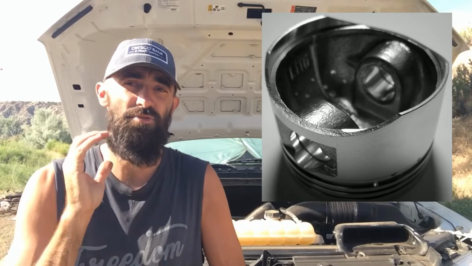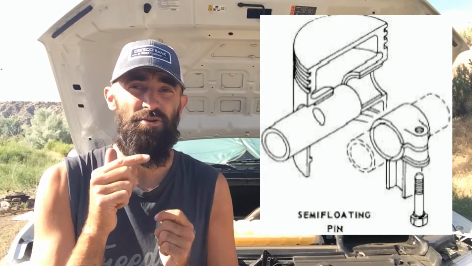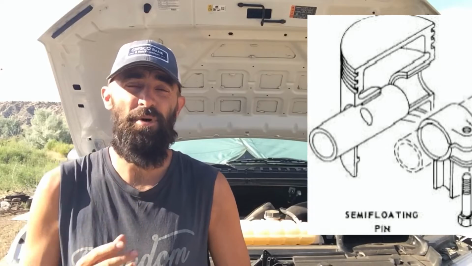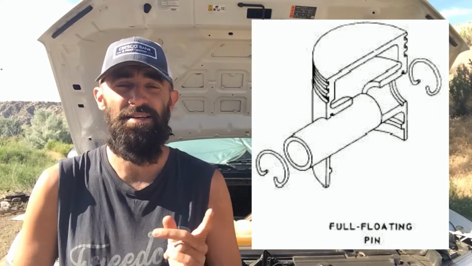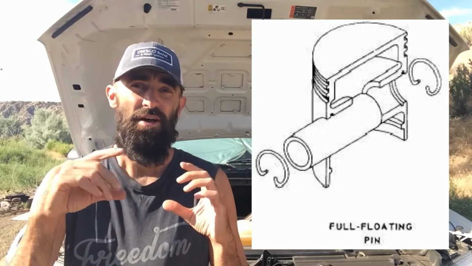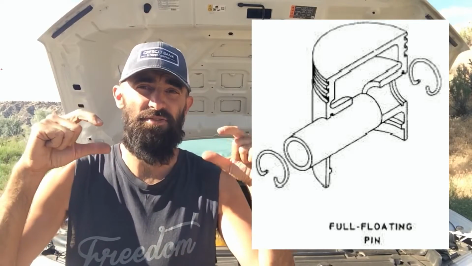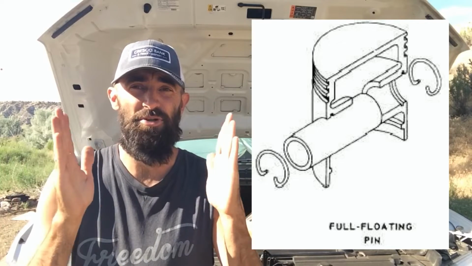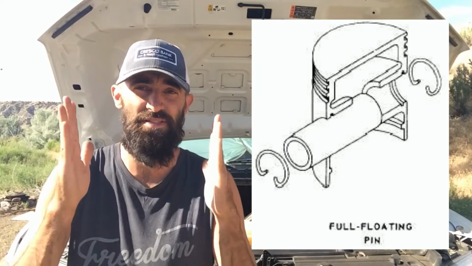So there are 2 different ways that you can connect the connecting rod to the piston. The first one is called semi-floating, which pretty much looks like this, and it has a pin that goes through, but it also has a bolt that goes up and tightens it. The second way, which is the most popular one, is called fully floating, and it looks like this. It has a pin that goes straight through the top of the connecting rod, and there are things called circlips on each end that hold that in place so it doesn't swivel from side to side and cut into the cylinder walls.